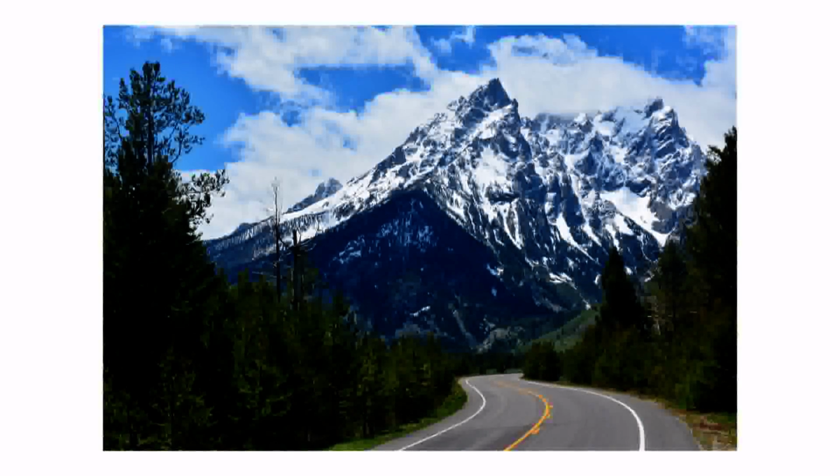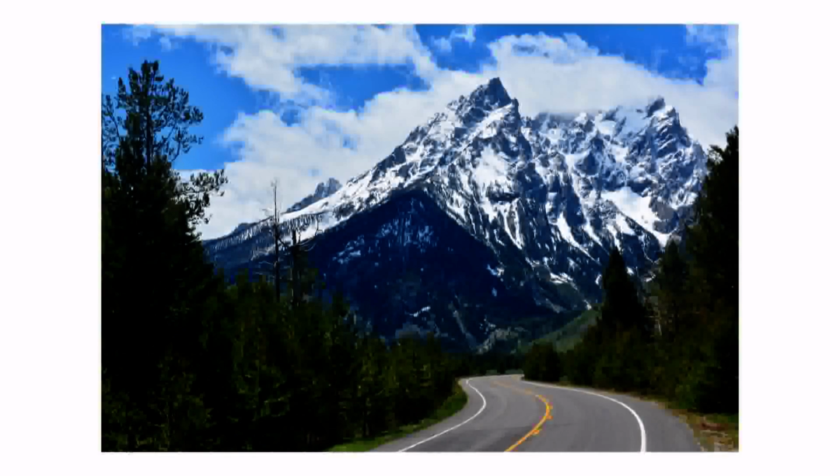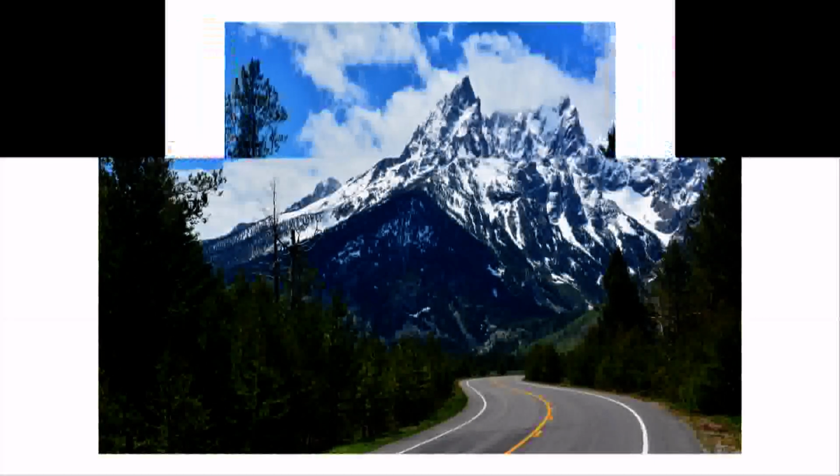We're back to the Tetons real briefly. You can also use man-made objects as a leading line. I don't tend to do that too often, but here's an example of an S-curve being a dynamic leading line.